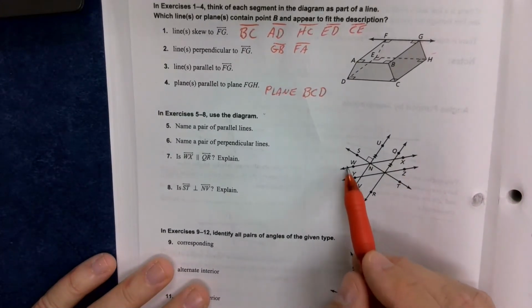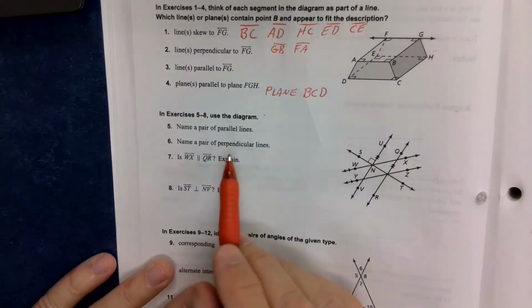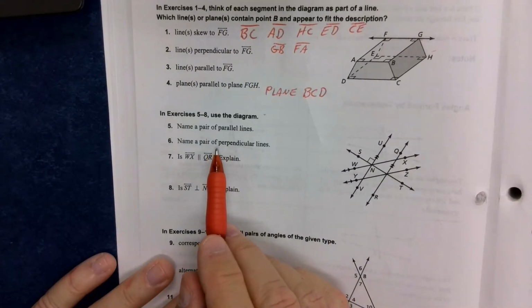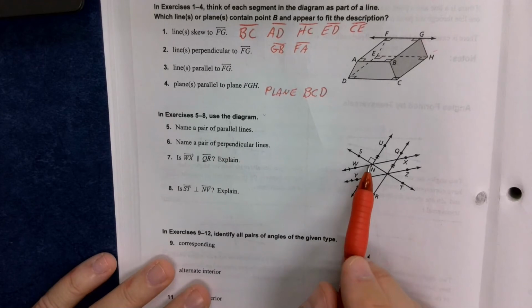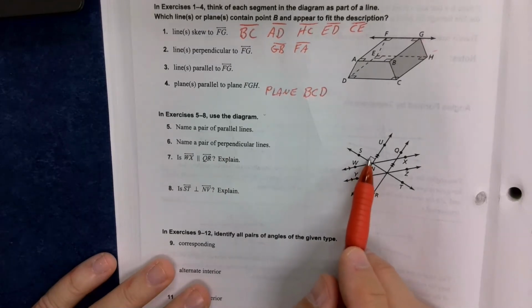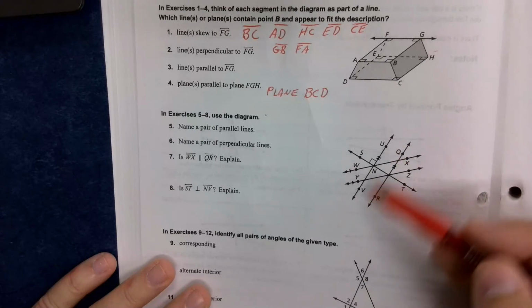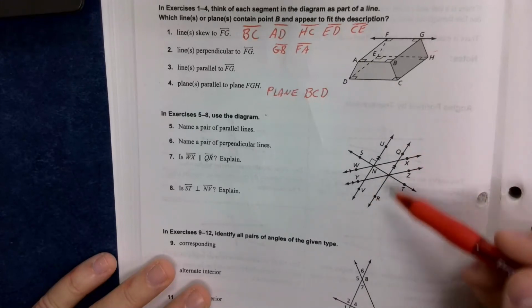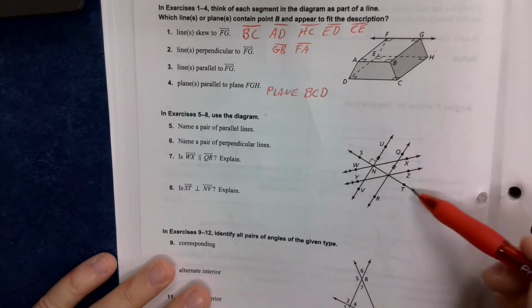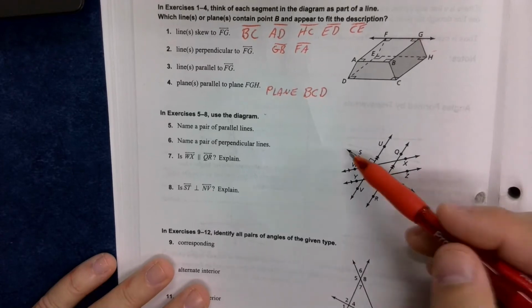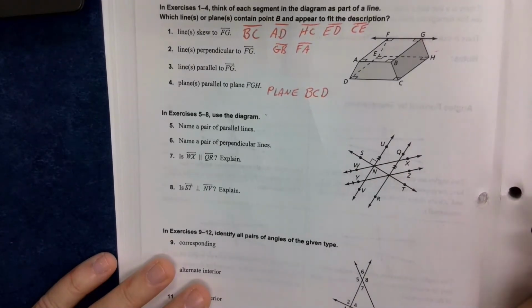They have the extra arrowheads right here. It says name a pair of perpendicular lines. Well, there's only one right angle right there that we can go with. So UN or UV or whatever you want to call this, or NV, like I said, and ST or SN or NT, whatever you want to call this one. We just use 2 letters again for lines.